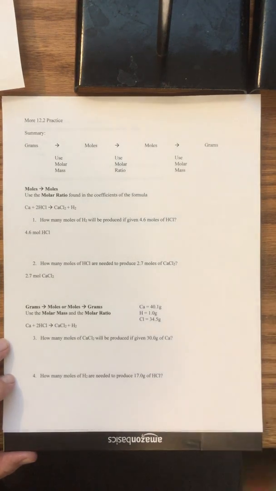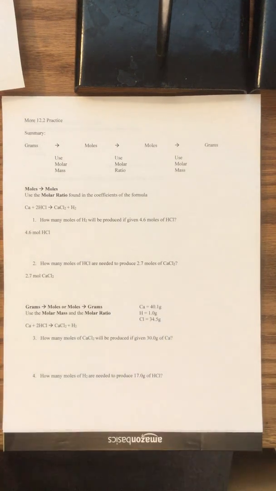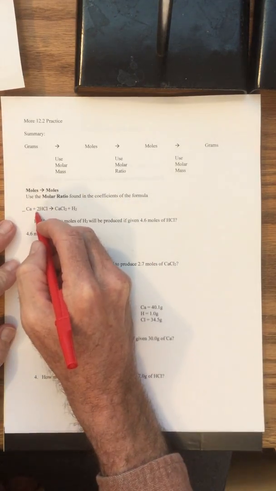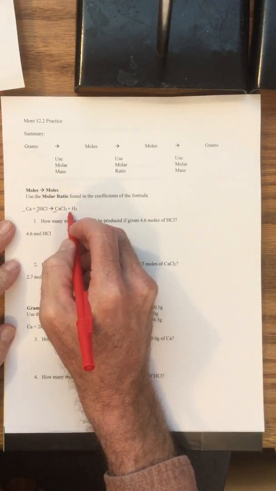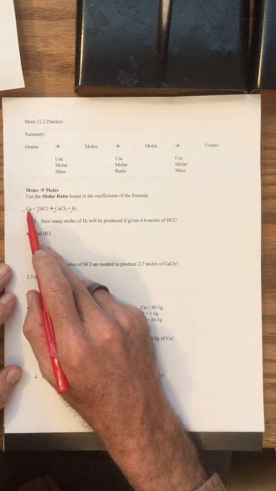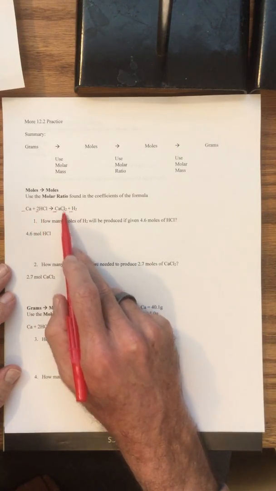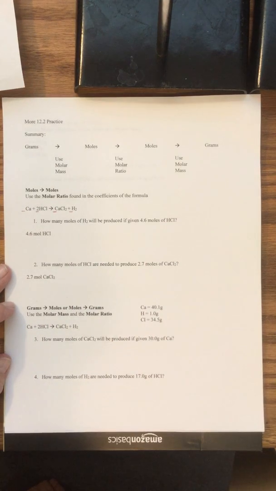So let's go over the simplest one, and that's going from moles to moles. I have an equation for you: calcium reacting with hydrochloric acid, and this will produce calcium chloride and hydrogen gas. Let's look at the coefficients. We have a 1 here, there's nothing in front of that. We have a 2 here, a 1 here, and a 1 there. This is a balanced reaction: 1 calcium, 1 calcium, 2 hydrogens, 2 hydrogens, 2 chlorines, or 2 chlorides here.